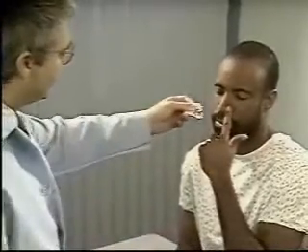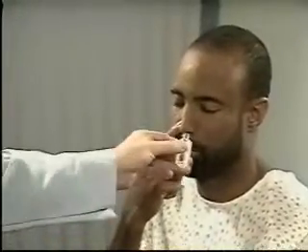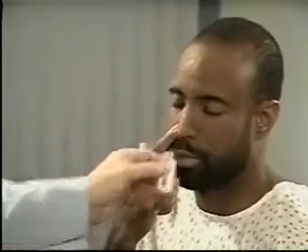To assess its function, first be sure both nasal passages are patent. Any problems? No. Then, with one of the patient's nostrils occluded and his eyes closed, pass a mildly aromatic and familiar substance, such as vanilla, cloves, soap, or coffee, under the open nostril. If the patient detects the smell, ask him to identify it. Repeat this test on the other side.